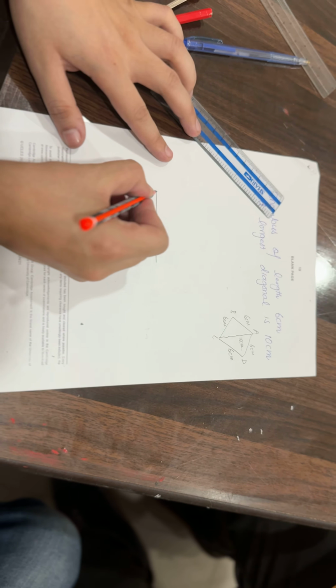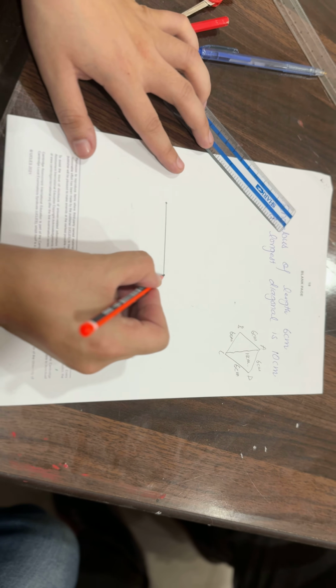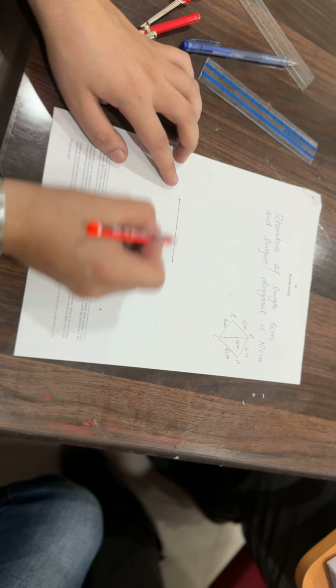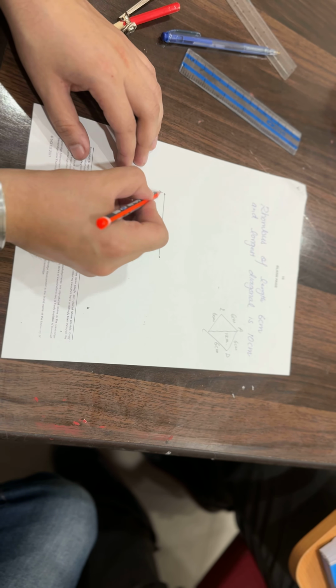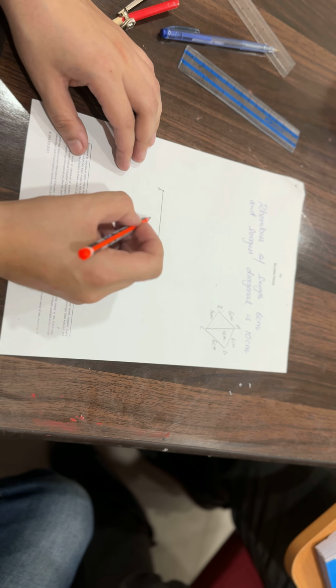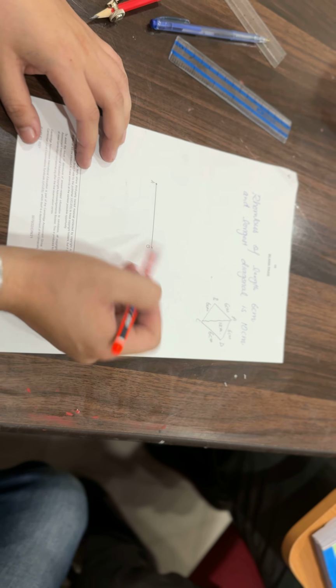Once you're done, just name it, make a few dots here in order to understand that this is the starting and ending point of your rhombus. Now you got the idea that this is, let's suppose, my length AB. Now I know that a rhombus is a tilted square and every length should be 6 centimeter. So I'm going to draw the rhombus.